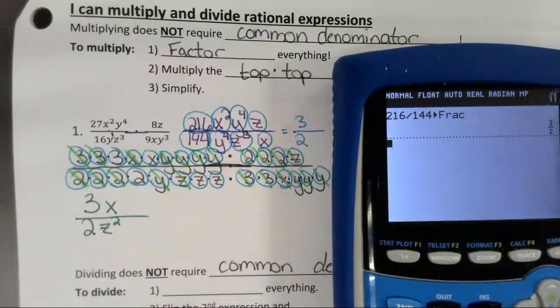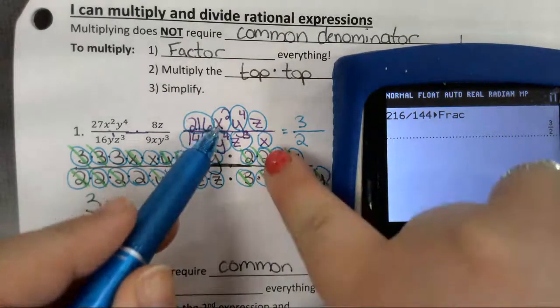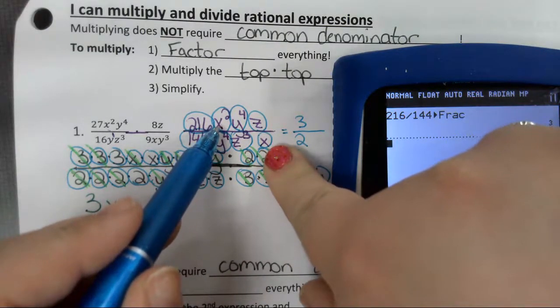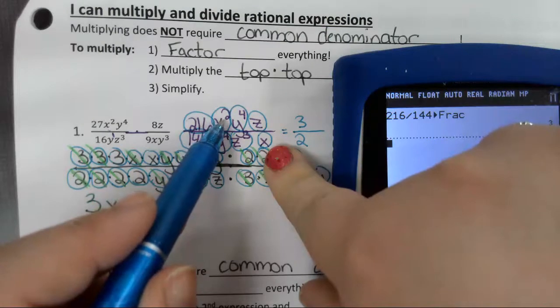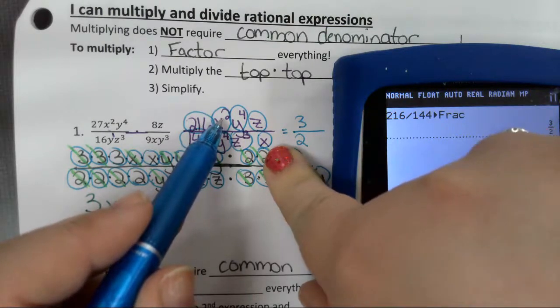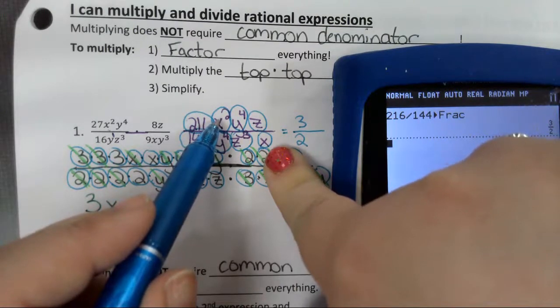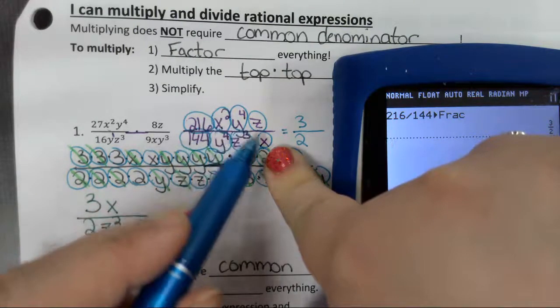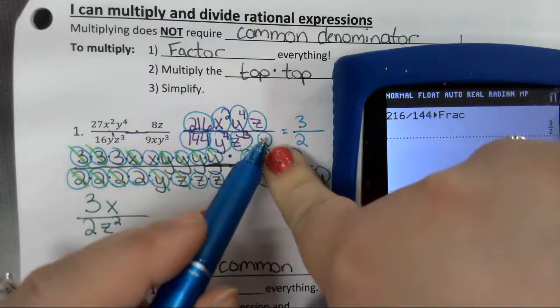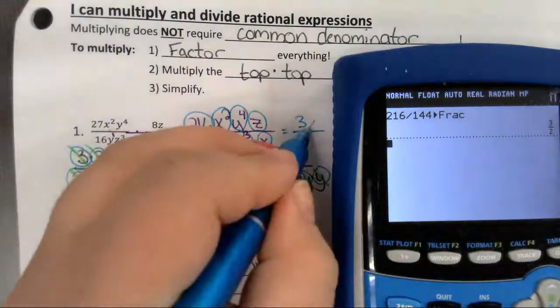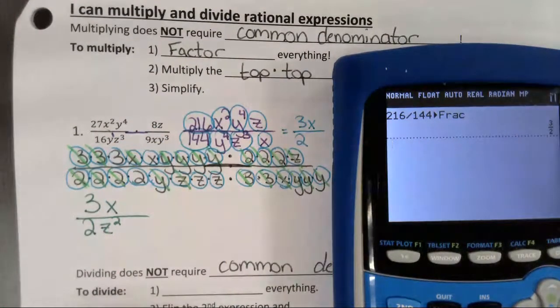Then I have an x factor on top and an x factor on the bottom. So x squared and x. There's a rule, that's our second shortcut for exponents. It says when you're dividing with the same bases, the exponents get subtracted. 2 minus 1 is 1. And since the 2 was bigger, x to the 1st goes to the top.